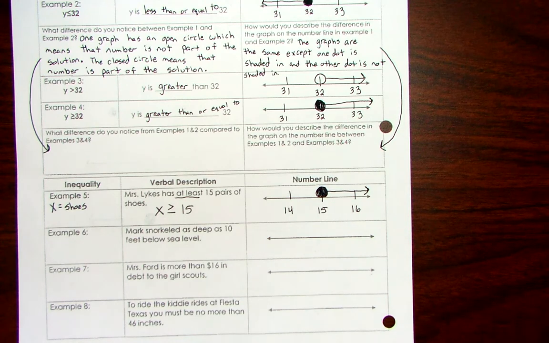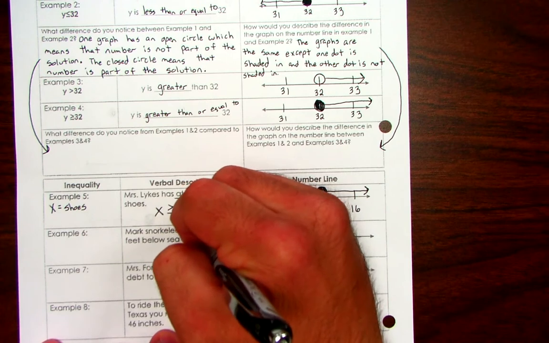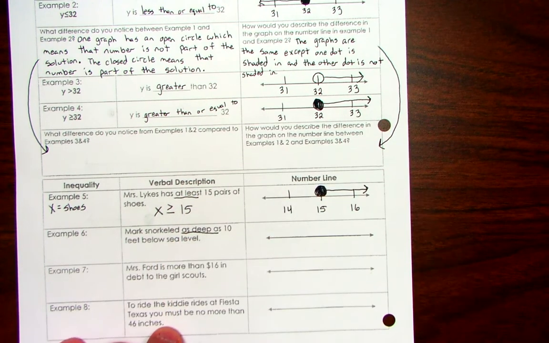That was fun. All right, example 6. Mark snorkeled as deep as 10 feet below sea level. As deep as. So let's see. What am I going to use this time for a variable? Again, I would use S for sea level, but I'm not going to do that.